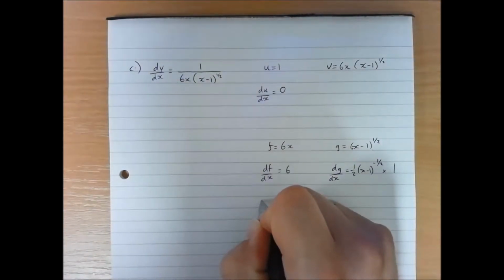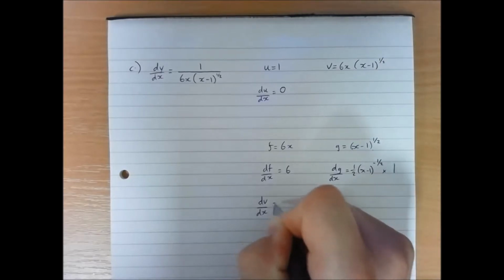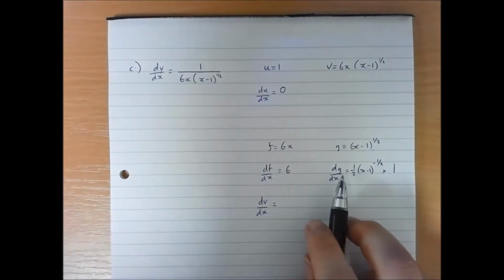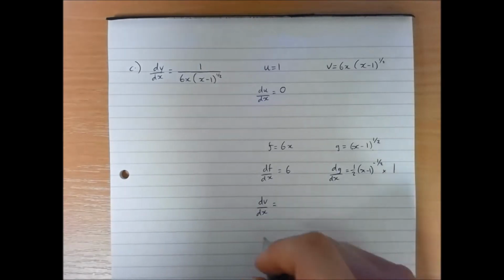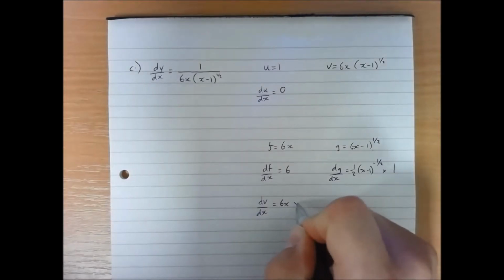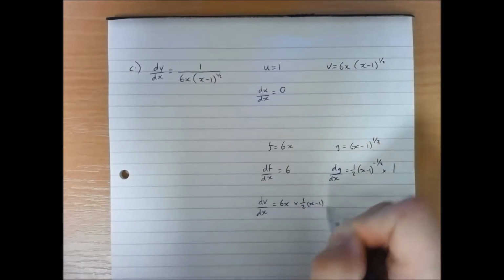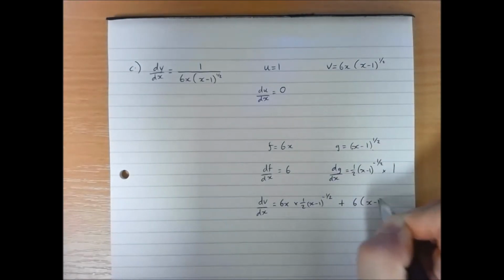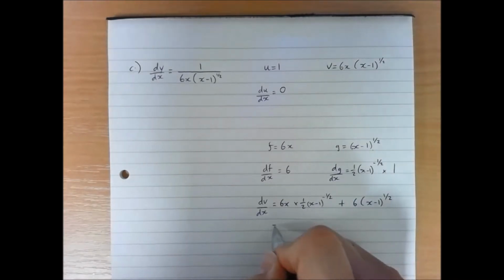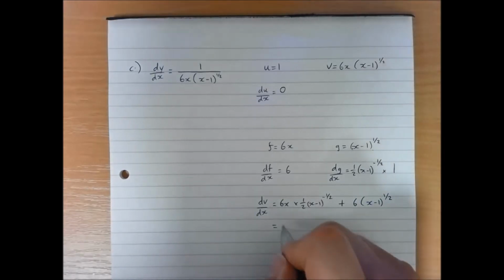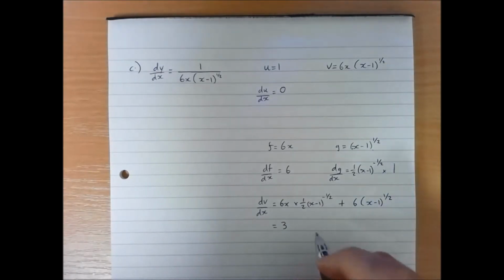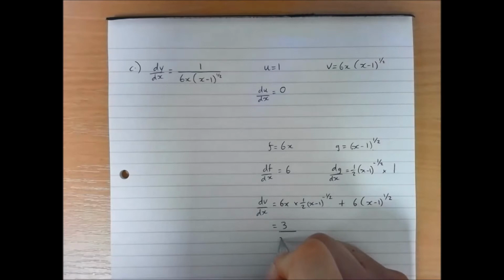Combining these together, my expression for dv/dx is equal to f lots of dg/dx plus g lots of df/dx. So that gives me 6x times half (x minus 1) to the power of minus a half plus 6 lots of (x minus 1) to the power of a half. I want to simplify this. I can take out a common factor of 3 from the 6 times half, and I also want to take out a common factor of (x minus 1) to the power of minus half, which I'm going to write as a denominator of a fraction.